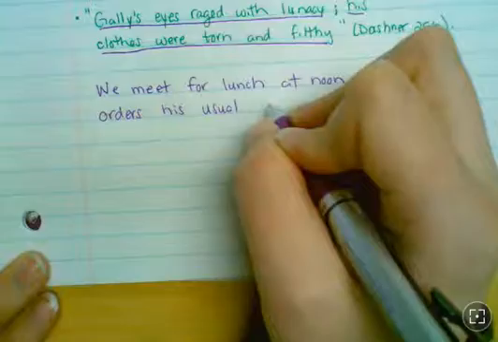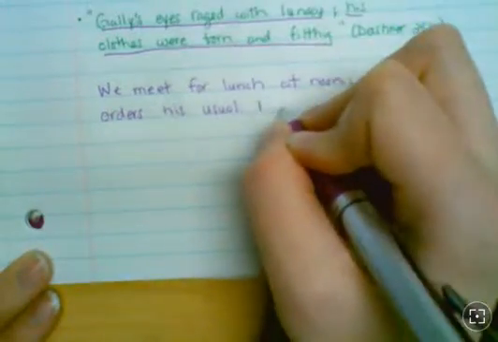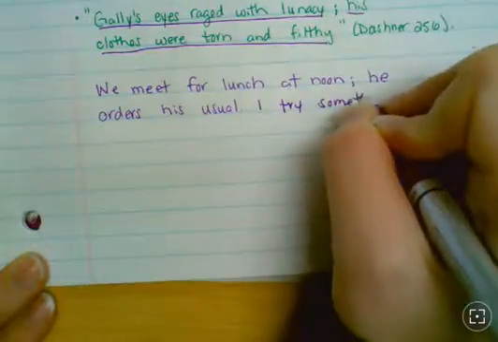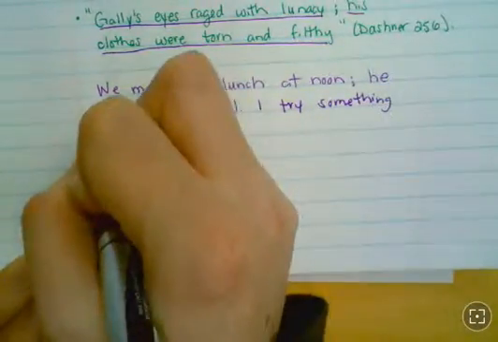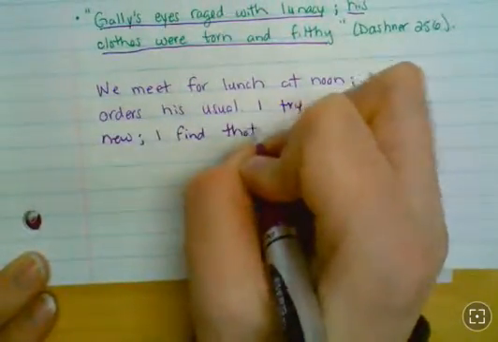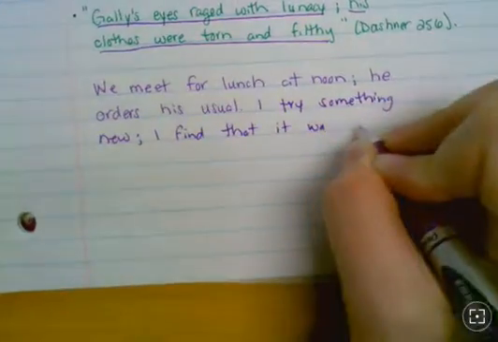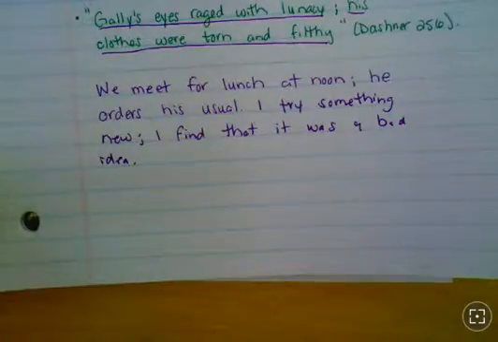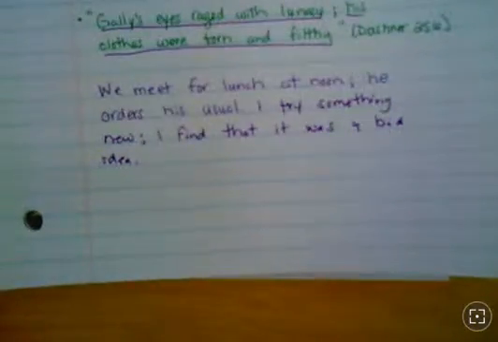And then I might say something like, I try something new; I find that it was a bad idea. And then you just continue on like that, joining your independent clauses with a semicolon.